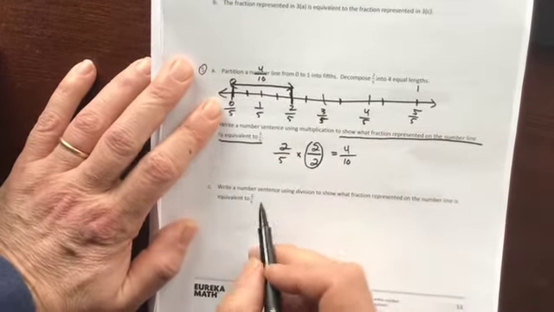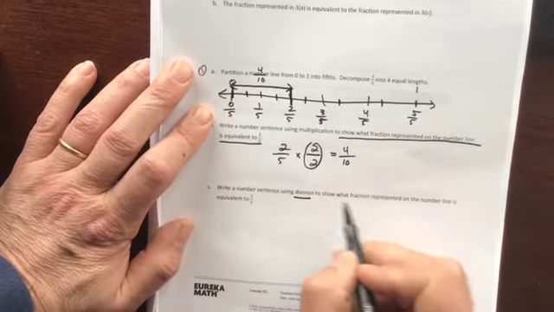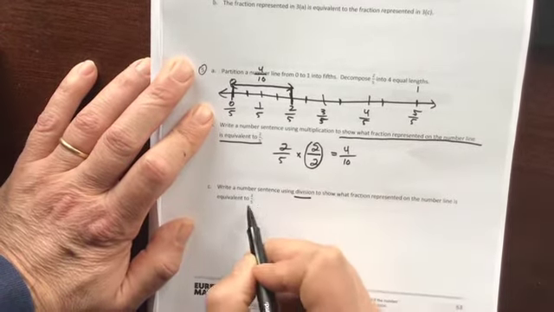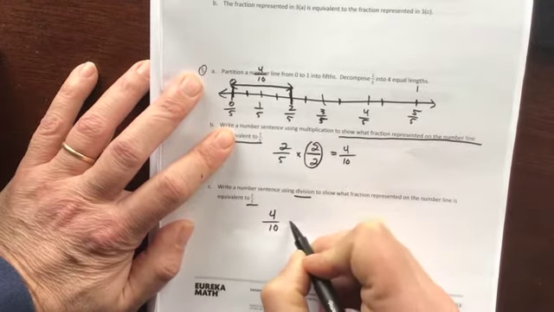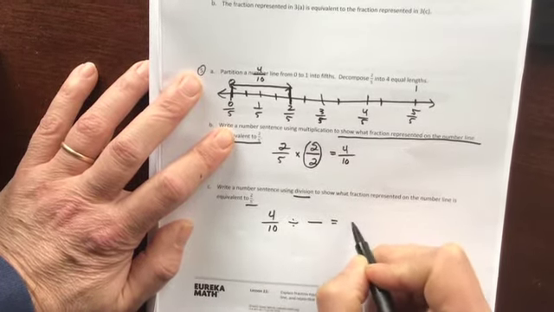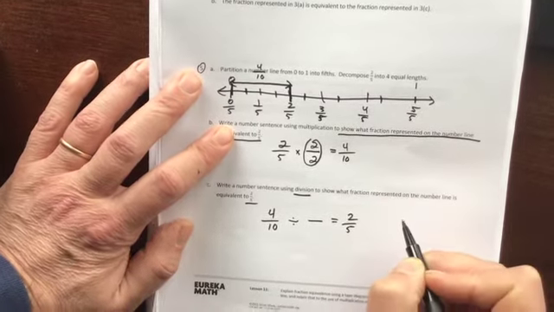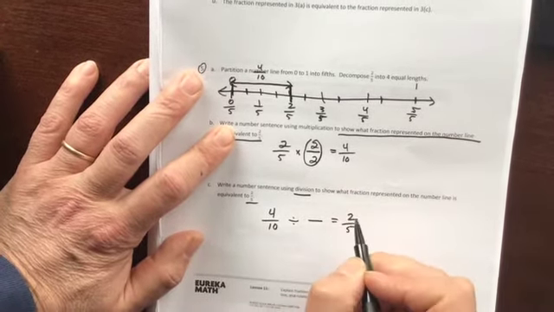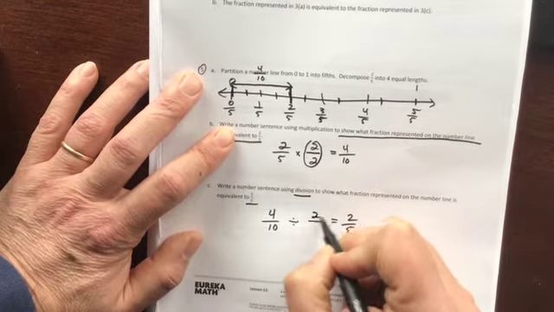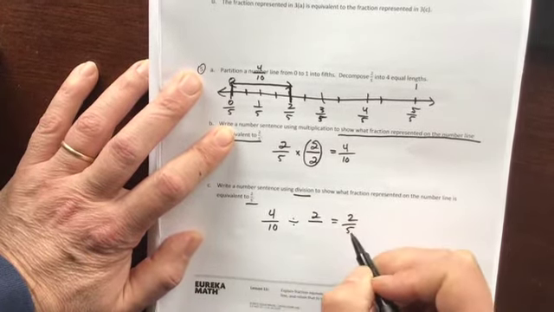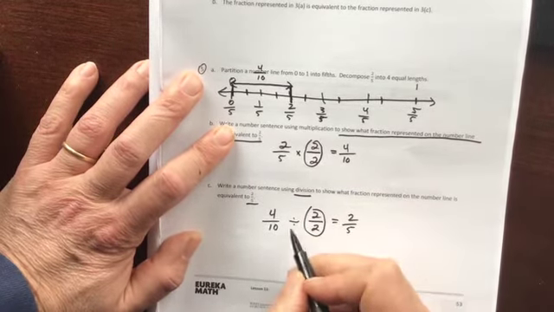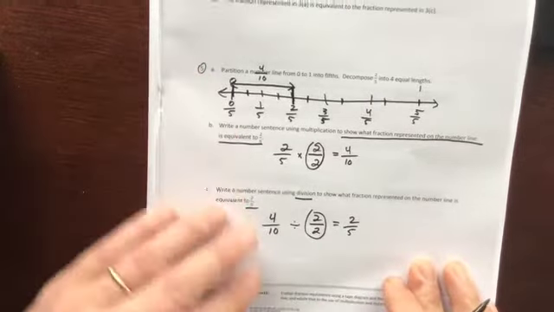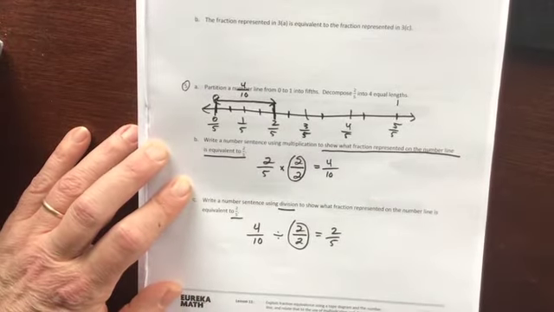Okay, and then down here it's asking write a number sentence using division to show what fraction represented on the number line is equal to 2/5. So basically what you're doing is you're going from 4/10 now divided by blank over blank gives me 2/5. Right? So 4 divided by something gives me 2. 4 divided by 2 gives me 2. And 10 divided by something gives me 5. 10 divided by 2 gives me 5. 4/10 divided by 2 over 2 gives me 2/5. Okay, and that's it for lesson 11.